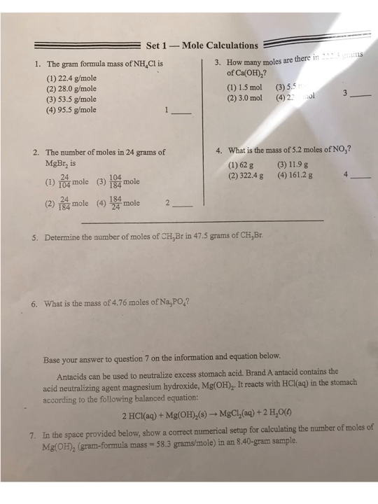So very simply, to do the gram formula mass, I'm going to write in red. We're going to count nitrogen, hydrogen, and chlorine. We've got 1 nitrogen, and it weighs 14 grams. You get that from your periodic table. Hydrogen, we have 4 of them. They weigh 1 apiece. And chlorine, you have 1 of them.